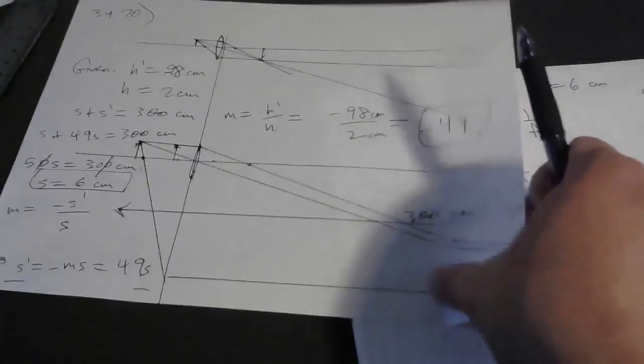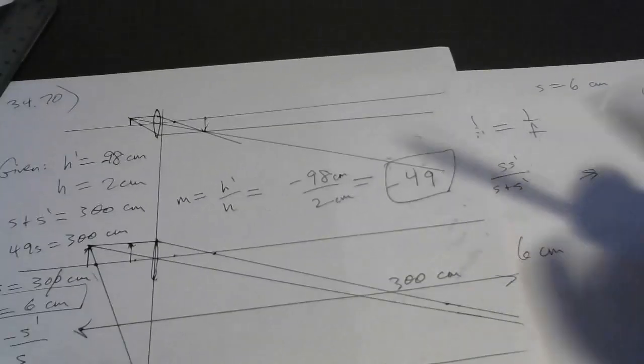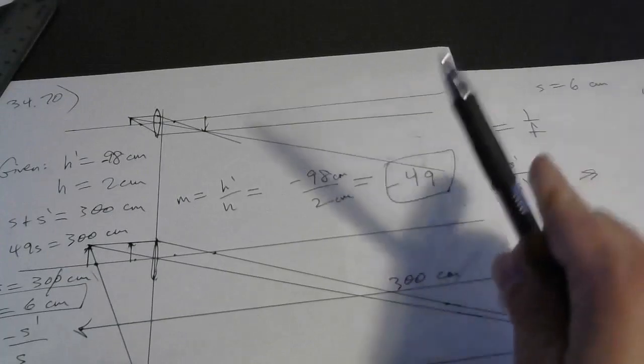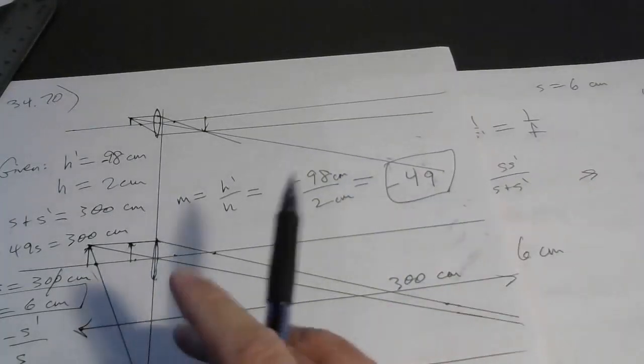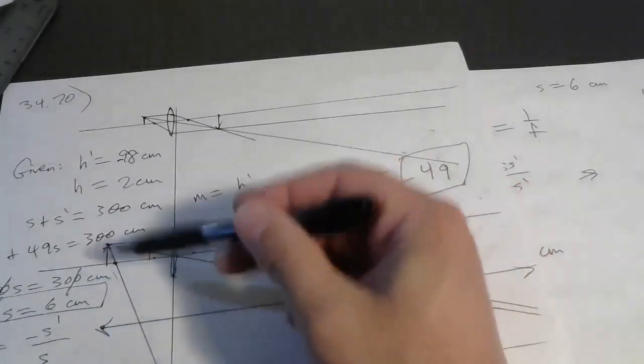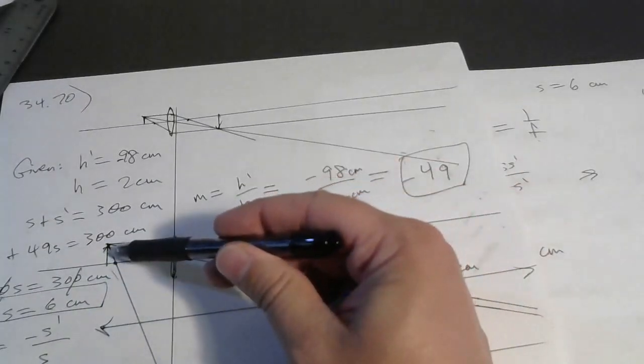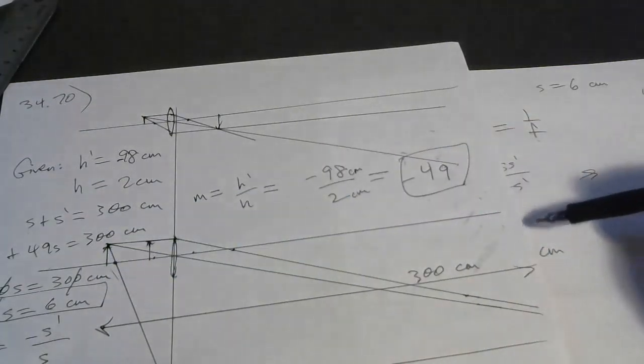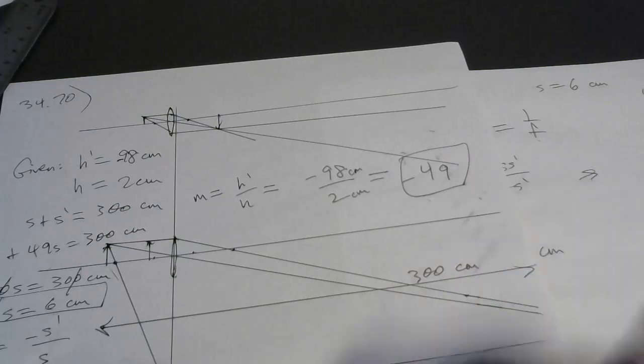Just in case it wasn't clear, your image is way over here and it's upside down and greatly magnified by a factor of 49. So if this slide were part of an old Western film and you had a little picture of a horse on this tiny slide, the image of that horse would show up much larger on the movie screen, and you'd be sitting somewhere in here.